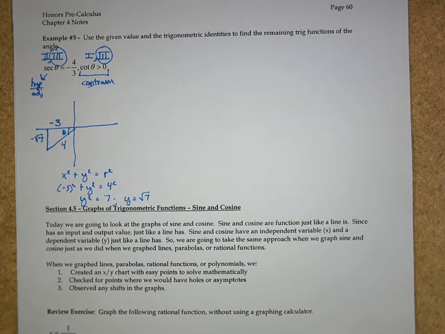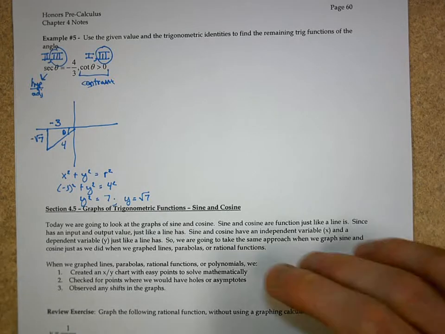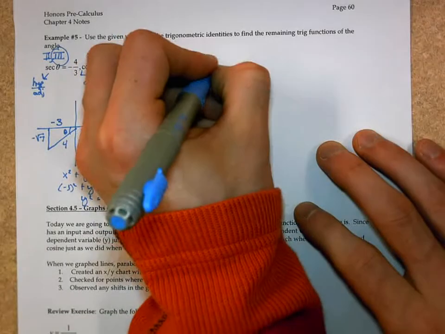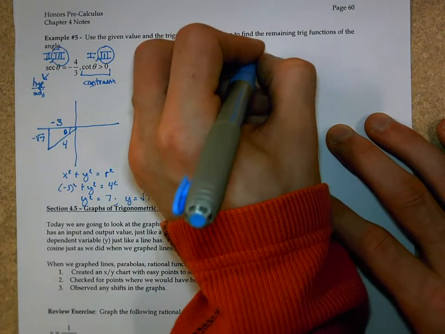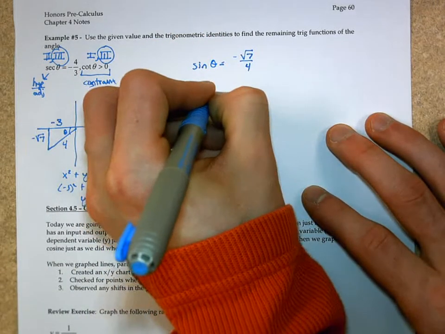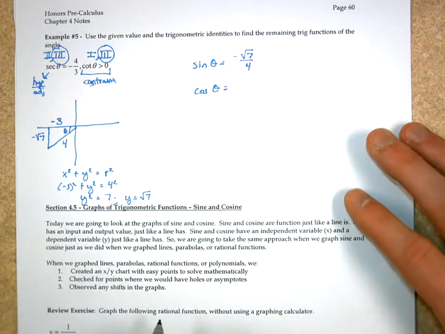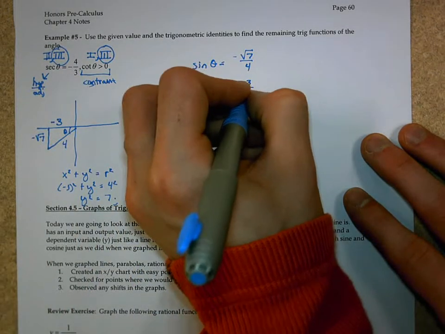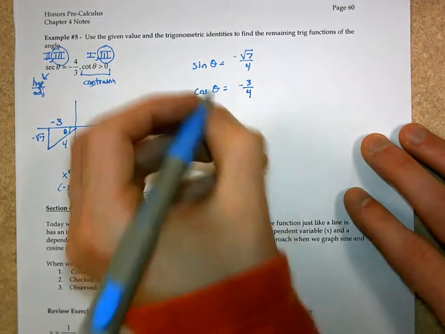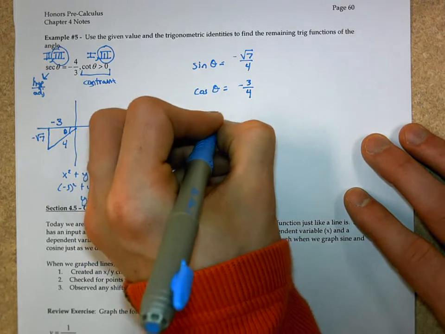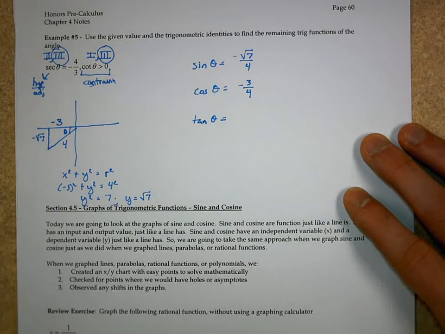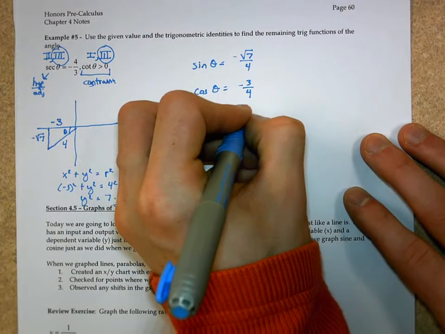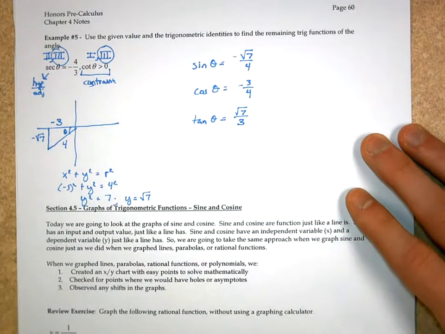So now that I've got all three sides of my reference triangle, I can list out my 6 trig functions. So sine of theta is opposite over hypotenuse, negative square root of 7 over 4. Cosine of theta is adjacent over the hypotenuse, negative 3/4. And tangent of theta is going to be the opposite over the adjacent, which is going to be a positive square root of 7/3.